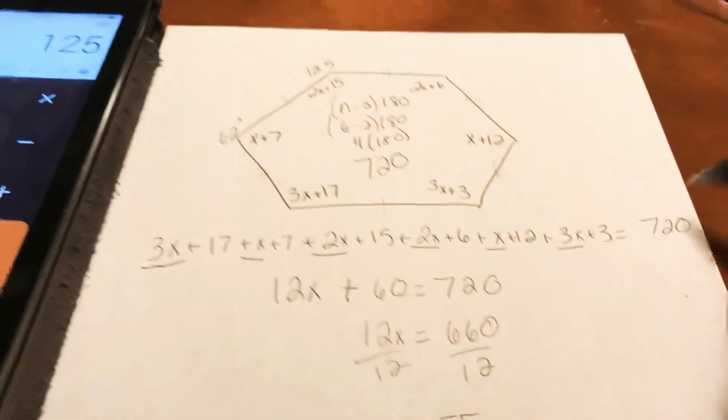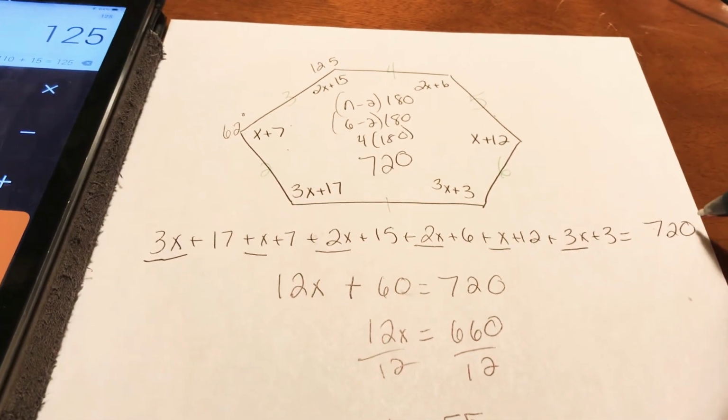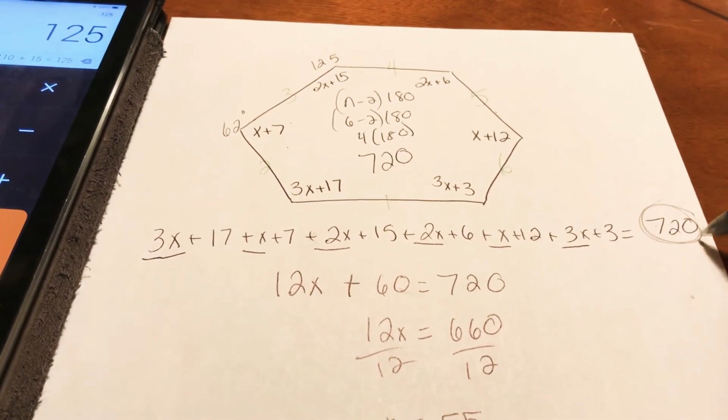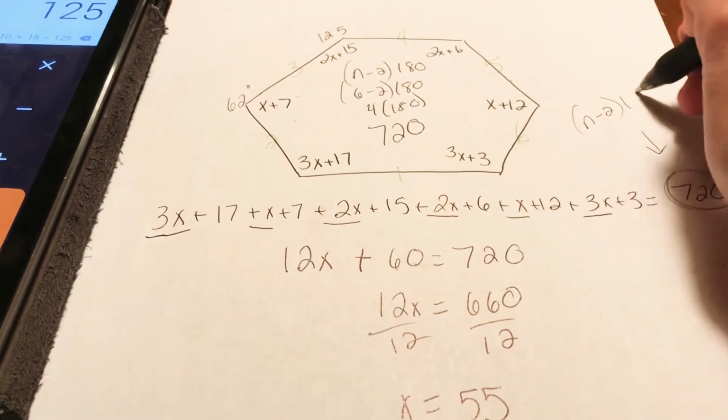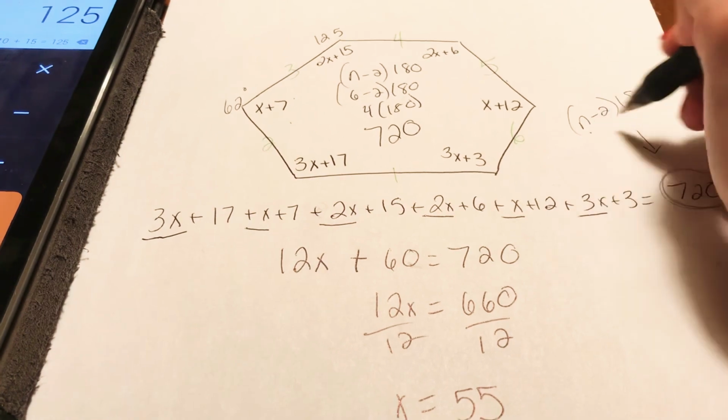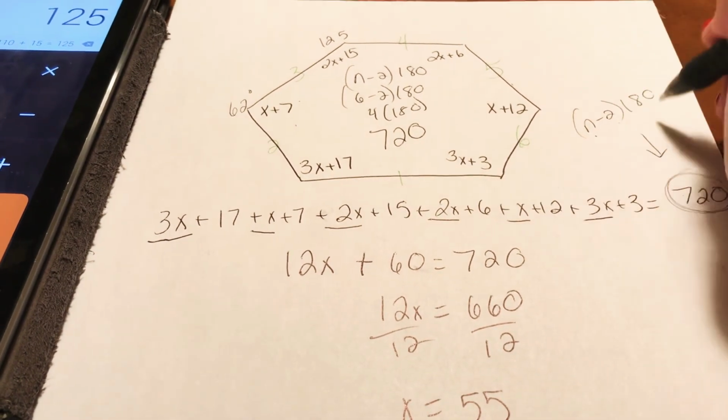The most important thing you need to take away is that with each different shape, this number will change, and you have to calculate that for each shape using the n minus 2 times 180 formula, which is the number of sides minus 2 times 180.